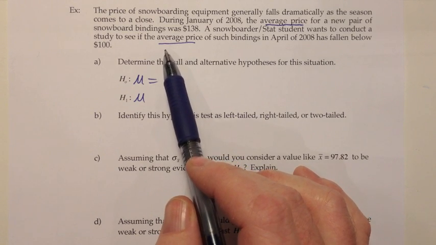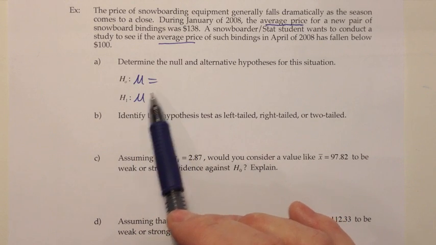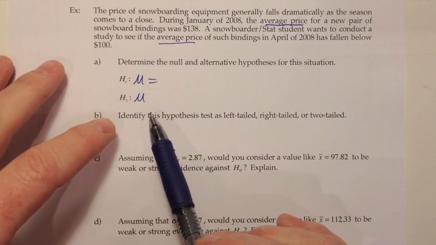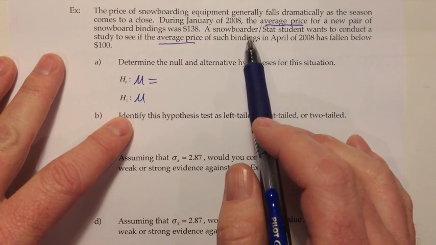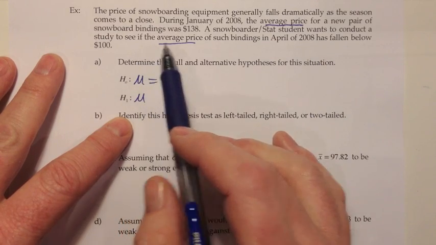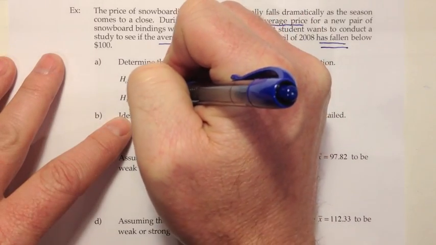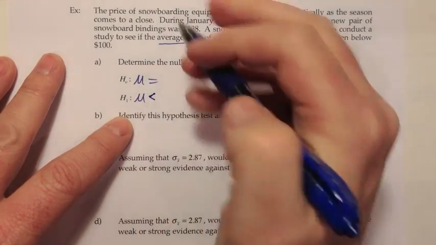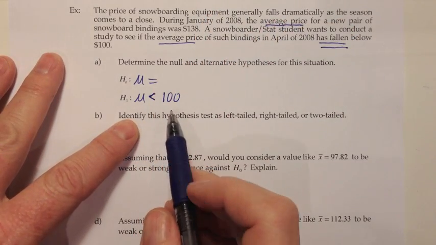And if you're ever in a situation where it's not clear, abandon H0 for a minute and go to H1 and try and write out what that one would be. So what is it that somebody's trying to show that does not include equality? And it says our snowboarder stat student wants to conduct the study to see, or to try and show, if the average price has fallen. Has fallen sounds like a less than to me. Has fallen below $100. So they're trying to see if the mean has fallen below, or is less than, 100.